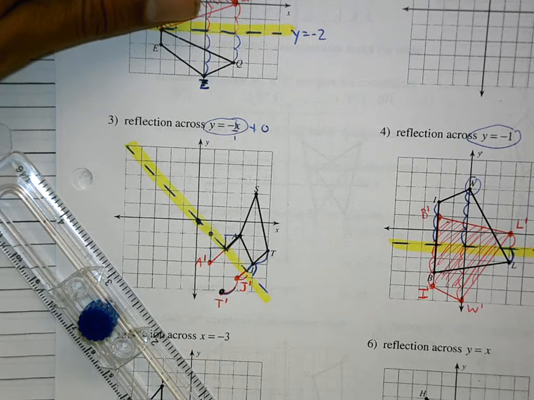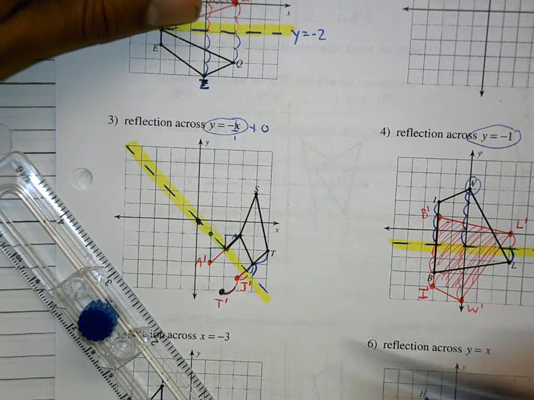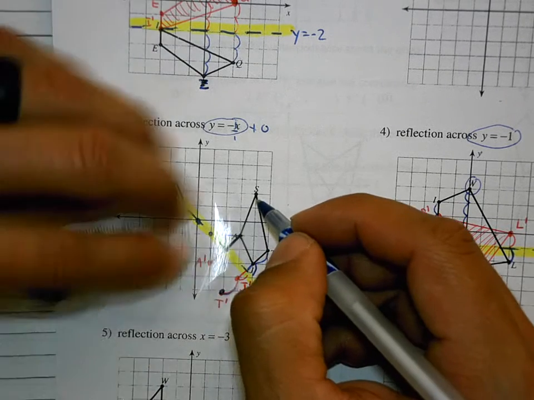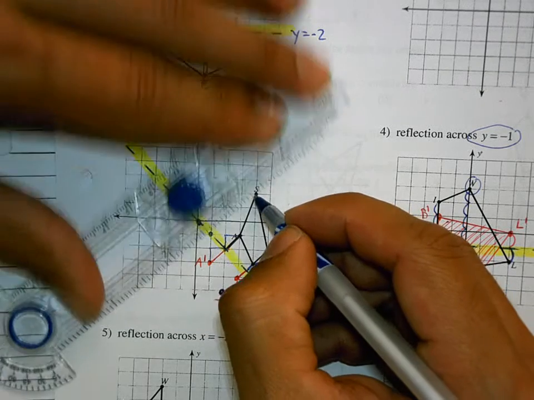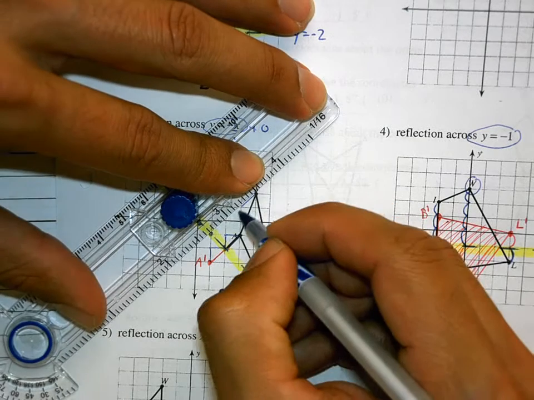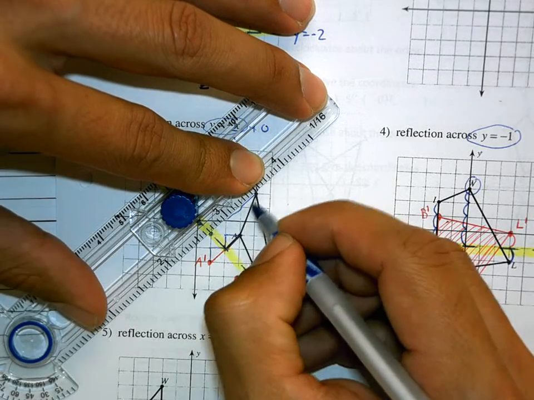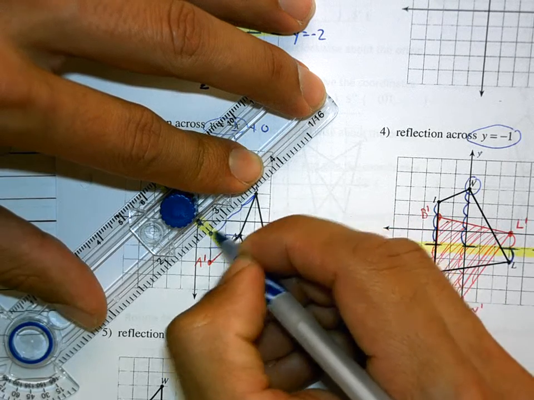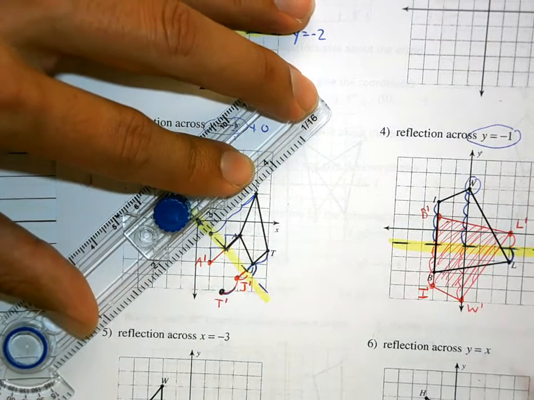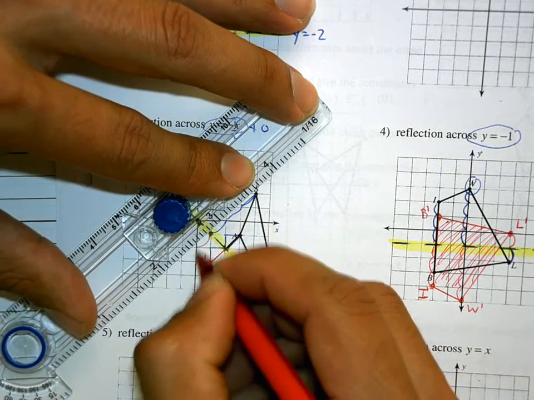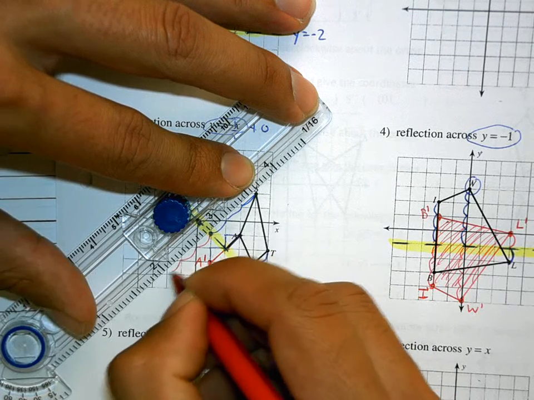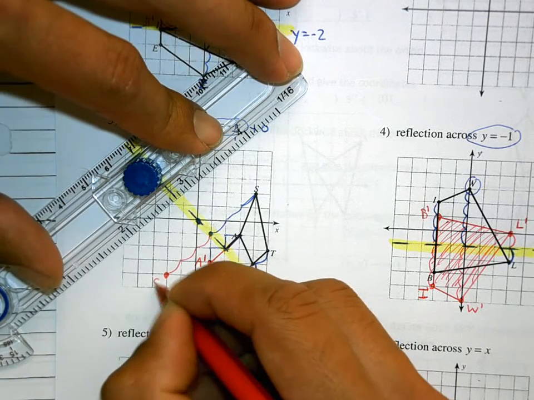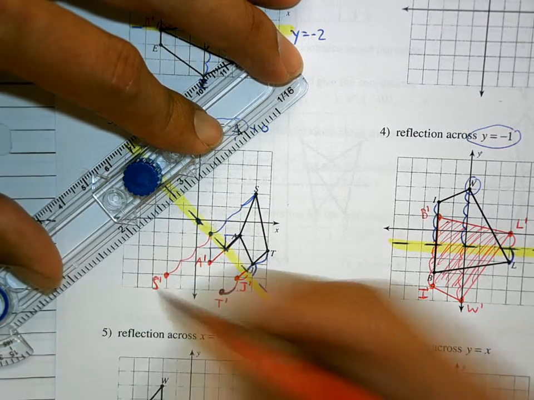Now all I have is S. I got to go down this diagonal. Let's count diagonals. 1 diagonal, 2 diagonals, 3 diagonals to the line of reflection. Then I got to go this way. 1 diagonal, 2 diagonals, 3 diagonals, and that is S prime.